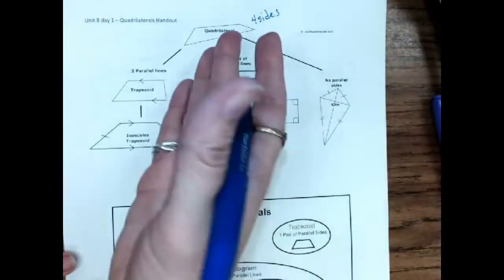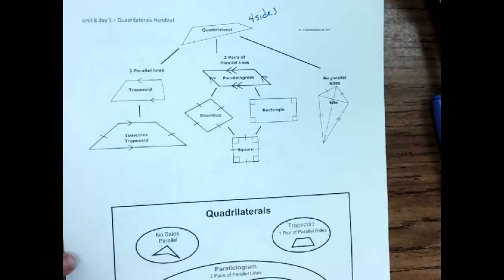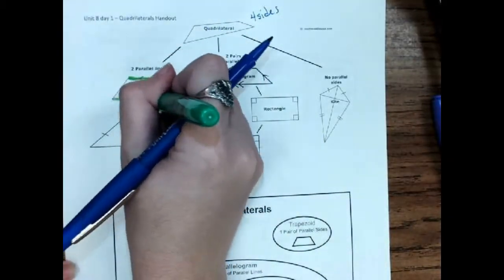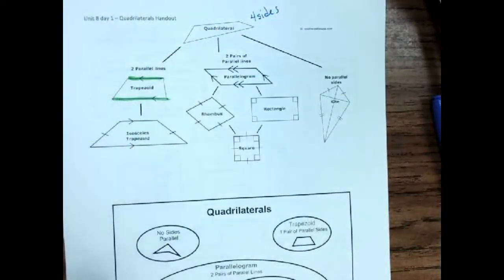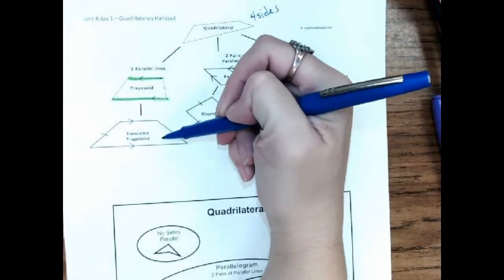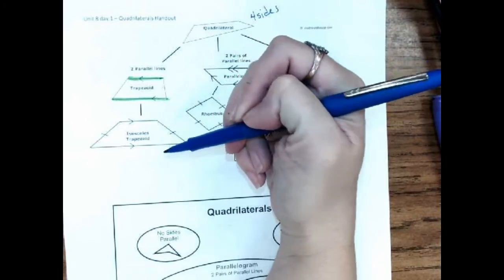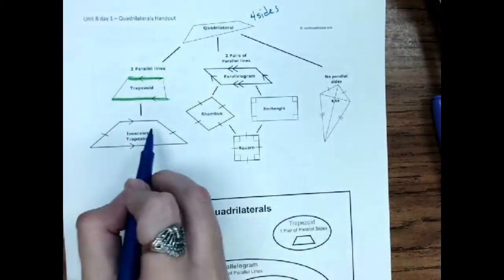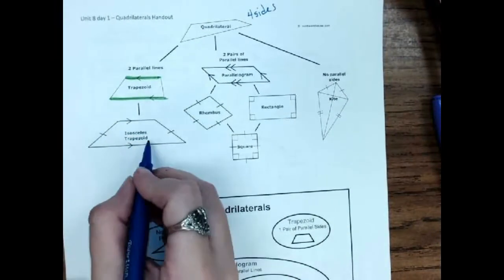So we're going to start over here. If it just has 1 set of parallel sides like this one, these make trapezoids. It can be just a plain trapezoid, and then we also have special trapezoids. Just like we had isosceles triangles, we can have isosceles trapezoids where 2 sides are also congruent. So these are special trapezoids.